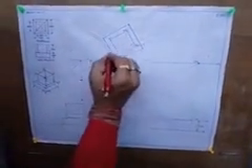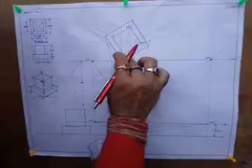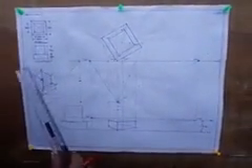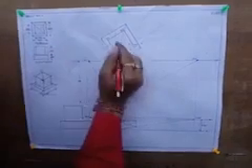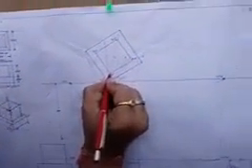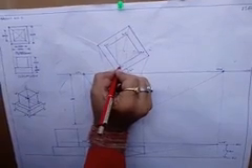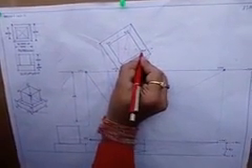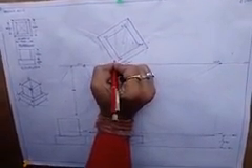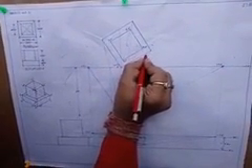Now the top part is far from the picture plane. So what is to be done to draw this top part? First of all, take these points 1 dash, 2 dash, 3 dash and 4 dash. So 1 dash and 4 dash both are to be transferred to the left edge of the bottom part as well as to the right edge of the bottom part.